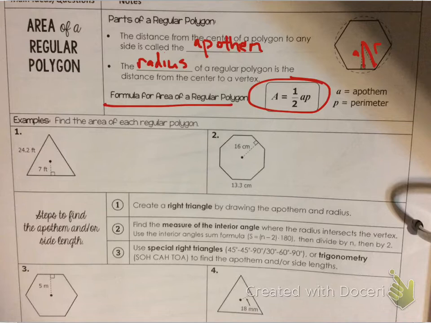Depends on which class you're in. Here you can see here's a side, here's another number. We need the apothem and the perimeter. The apothem is the distance from the center straight to the side, so it's 7. The perimeter, well, there's one side at 24.2. They're all regular, so 24.2 times 3 gives me the perimeter, which in this case would be 72.6.